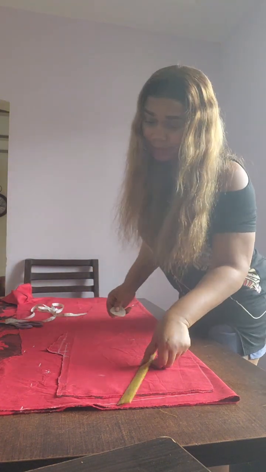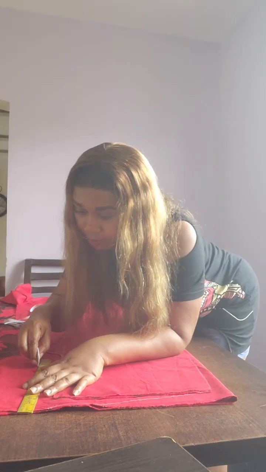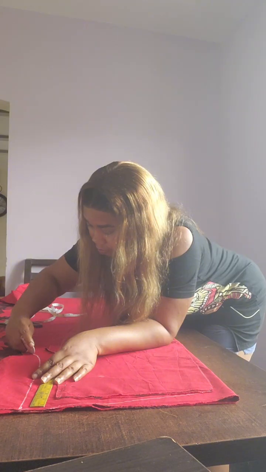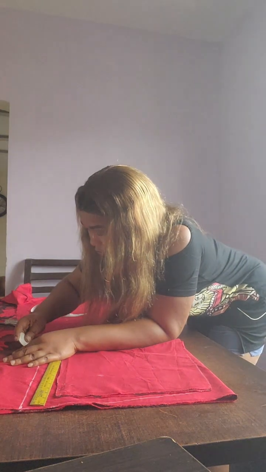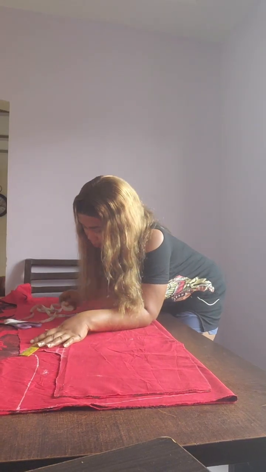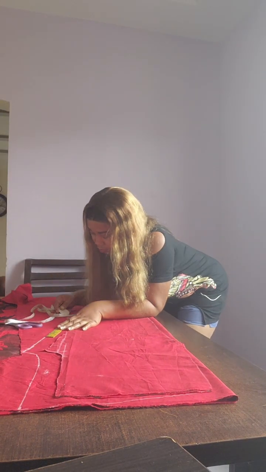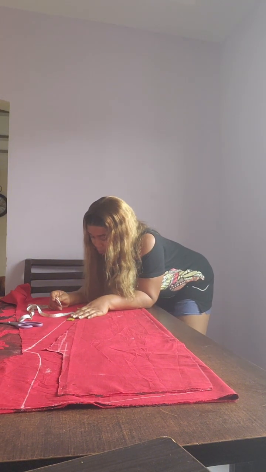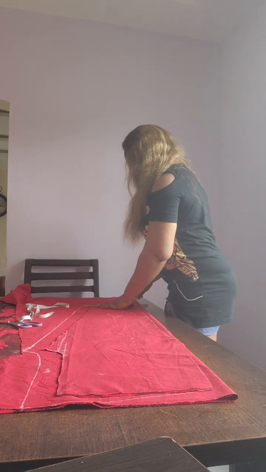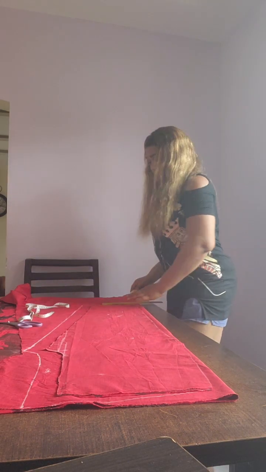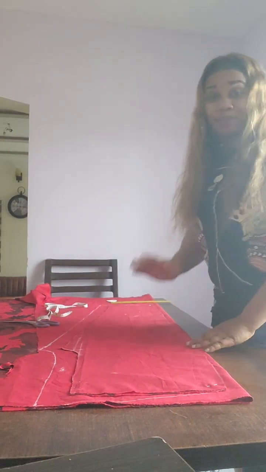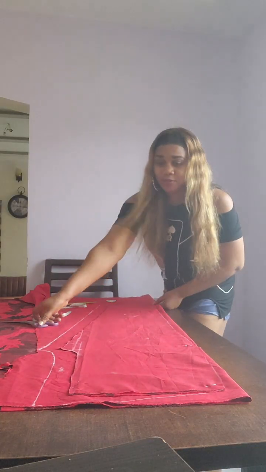Okay, now I will connect. Okay, so for the back, I've put all the 2 inches, and then I'm going to cut. So let's cut it now.